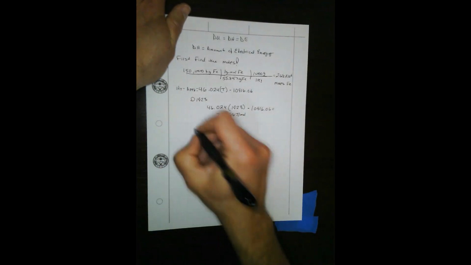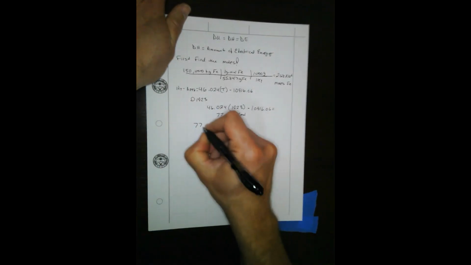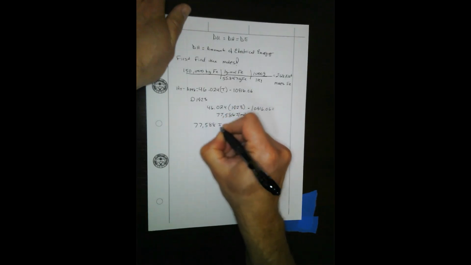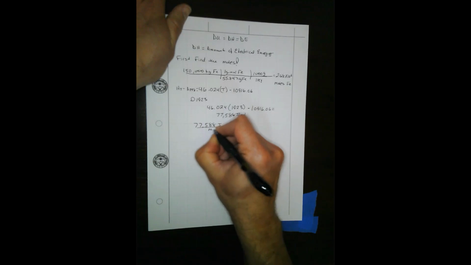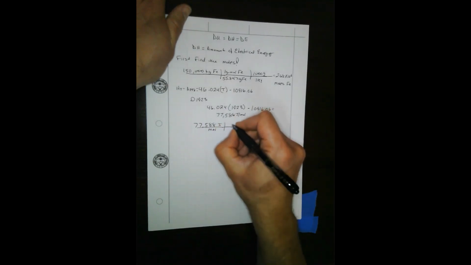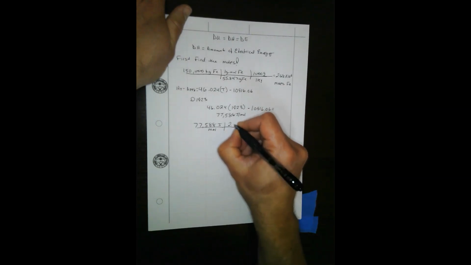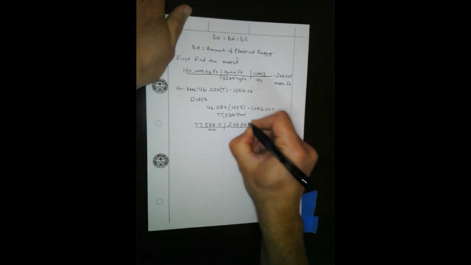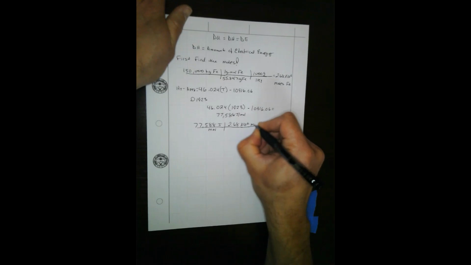So it is 77588 joules per mole. We calculated our number of moles, and that's 2.68 times 10 to the 6 moles.